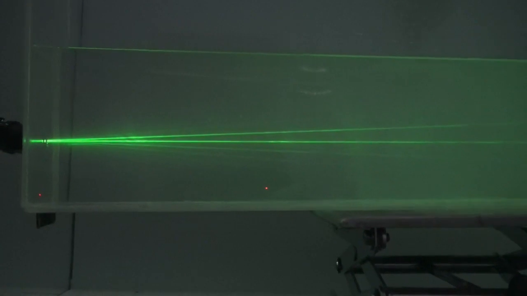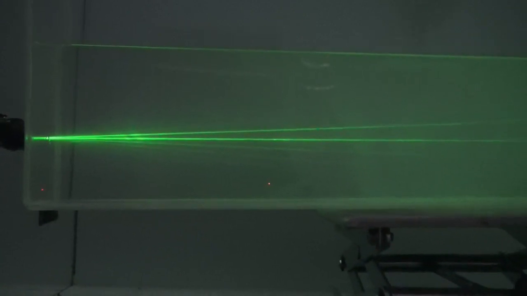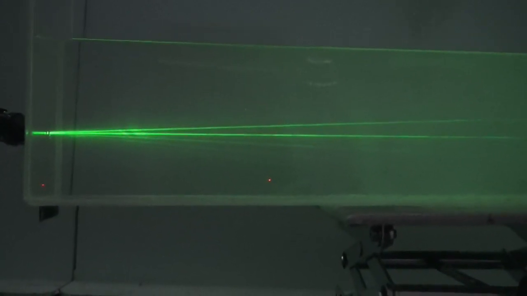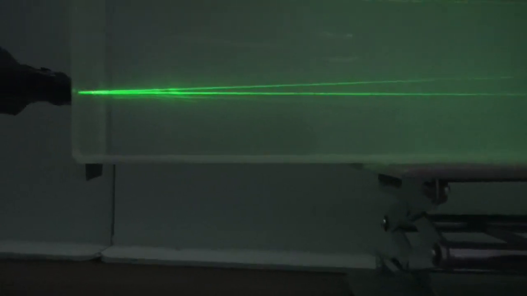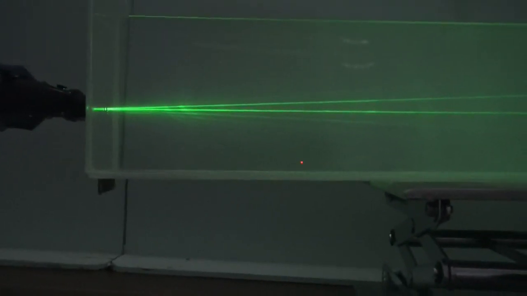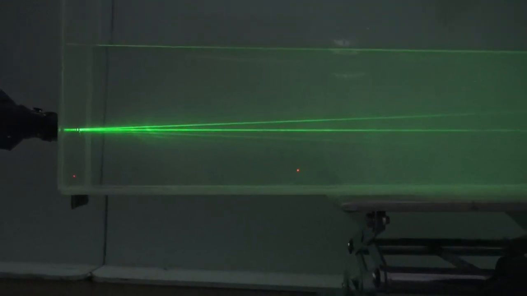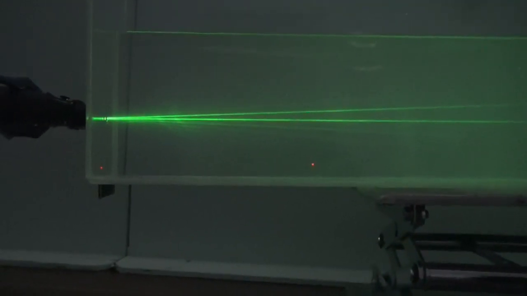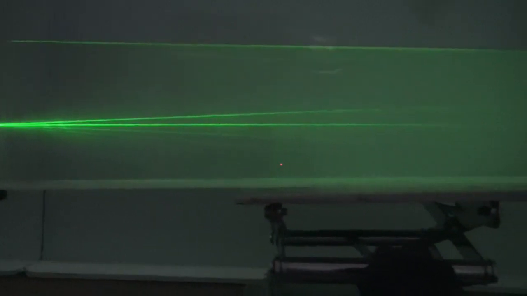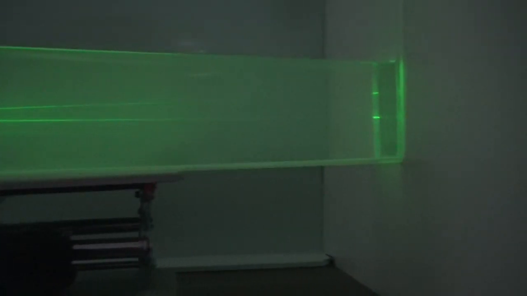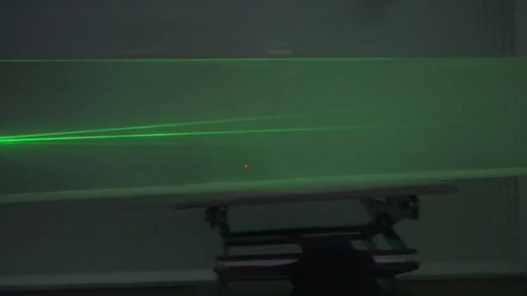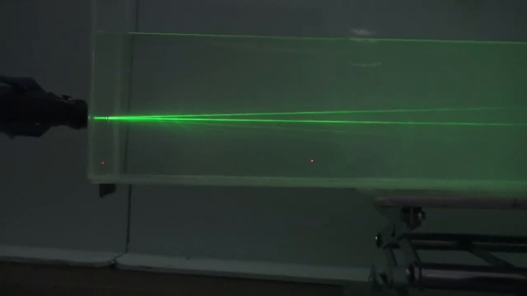How does this angle compare to the angle I would have had if the water wasn't there? So the water tank wasn't there full of water, so the light was traveling through air. Can we come up with a way of finding, based on these measurements, the speed of green light in water? Can we work out the refractive index of water?